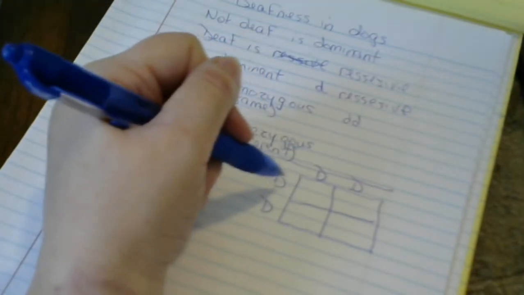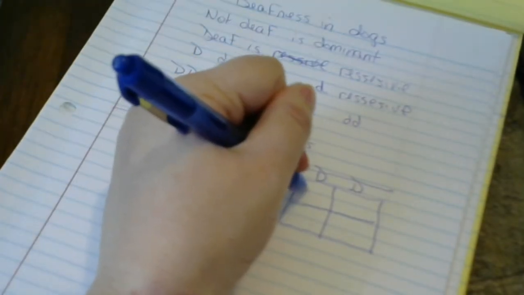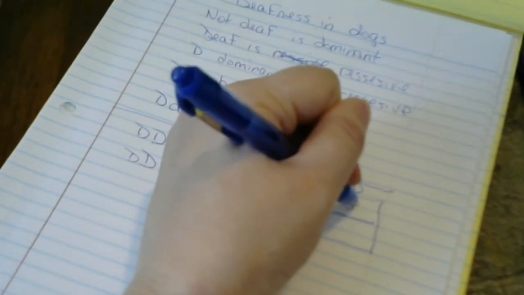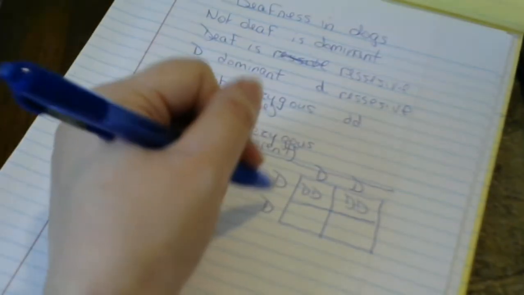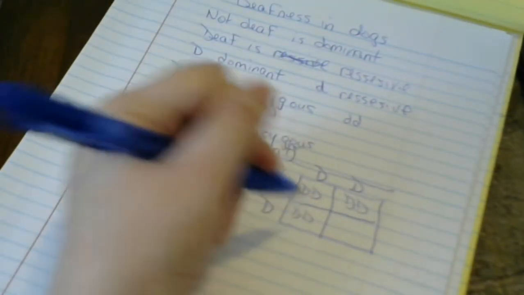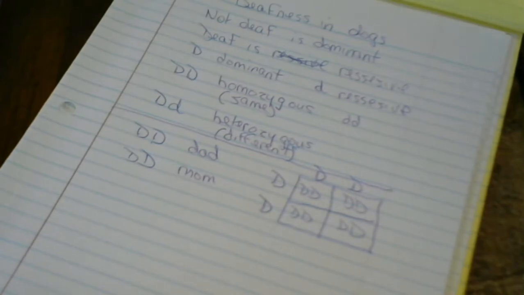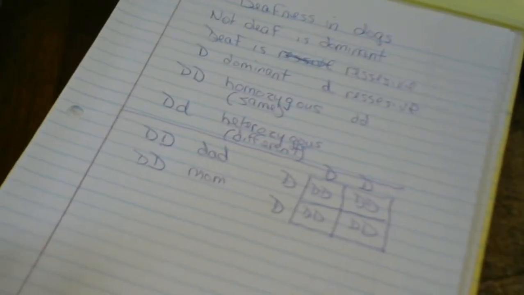So I'm going to take this D and this D and put it in here. That D and that D and put it there. This D and this D, put it there, and this D and this D, put it there. If you have two dominant alleles, that means the offspring will be dominant. That means there's no way any of the puppies are going to be deaf. Now let's look at a different one.